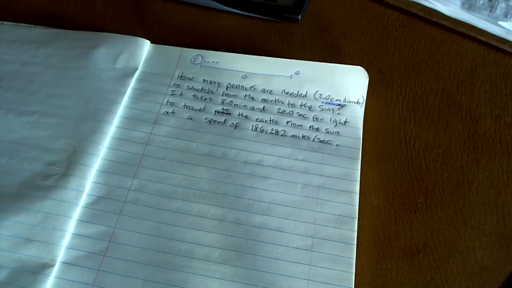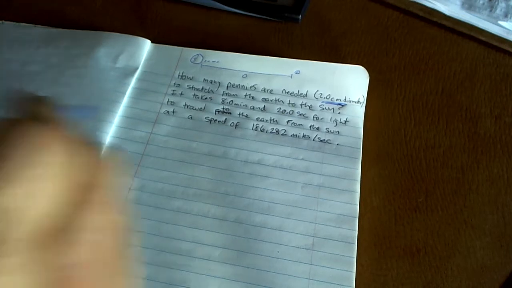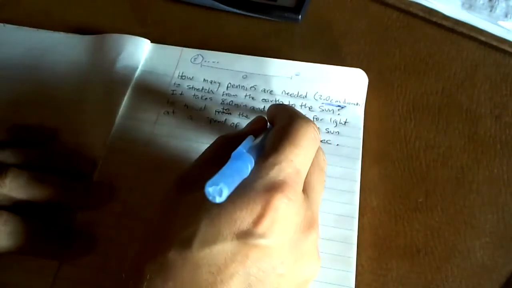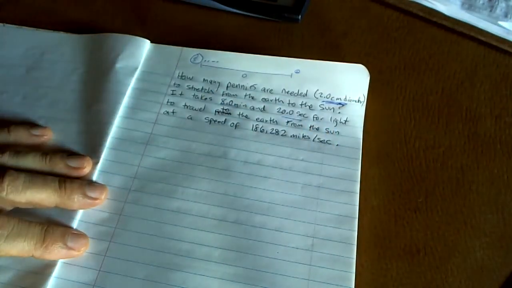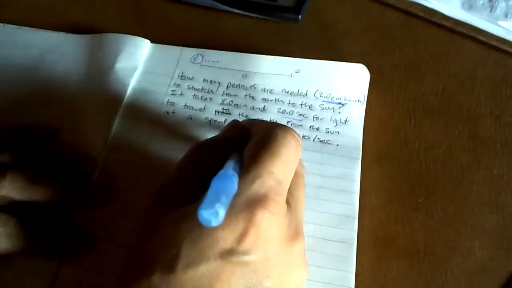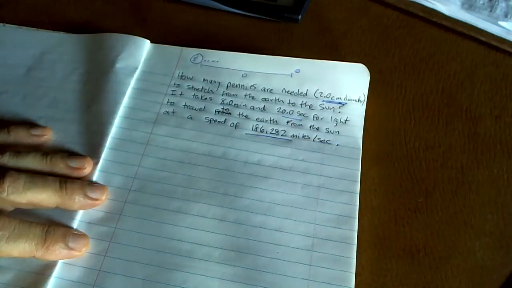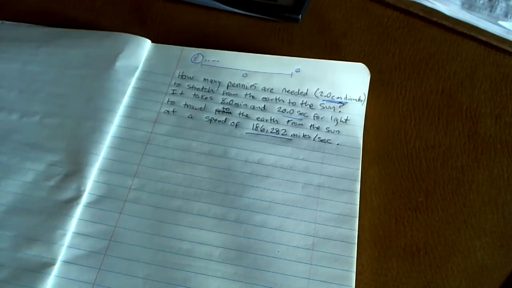So how many pennies are needed to stretch from the earth to the sun? Well, we need to know what the distance of the earth is. So this is where the second part of this problem comes in. It takes 8 minutes and 20 seconds for light to travel to the earth from the sun at a speed of 186,282 miles per second. So I love this word problem.